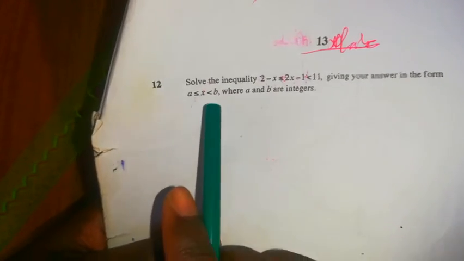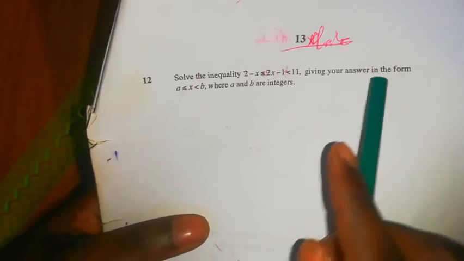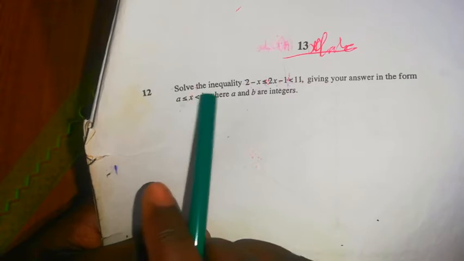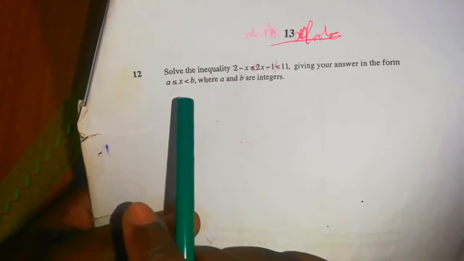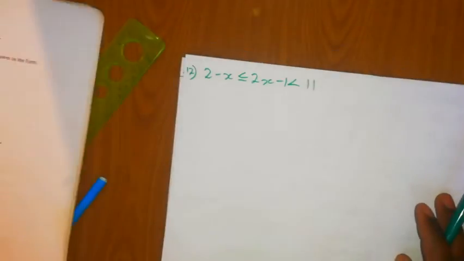I'm going to give you some examples where you will find some questions that don't specify that you leave your answer in that form, but it's a must for you to know how to arrange your final answer. So let's try to solve that question.